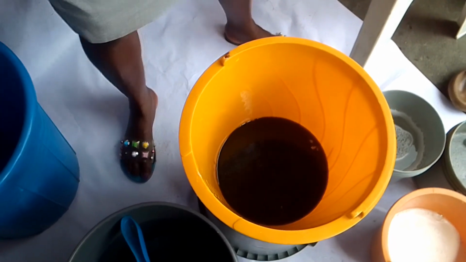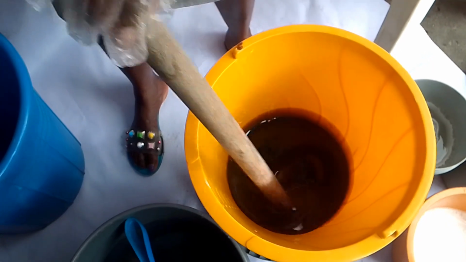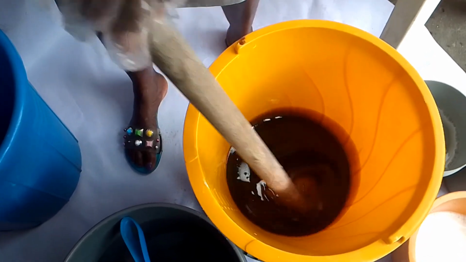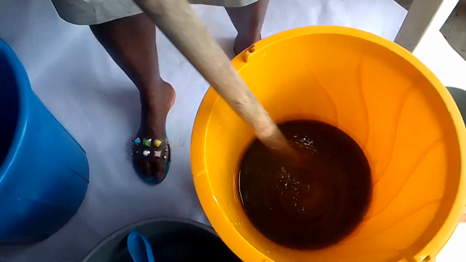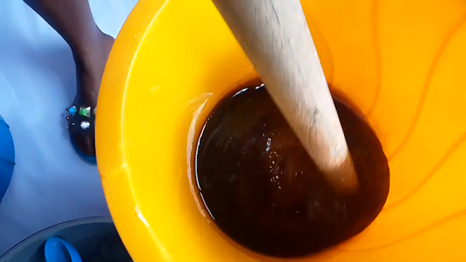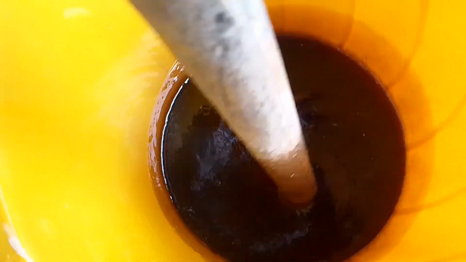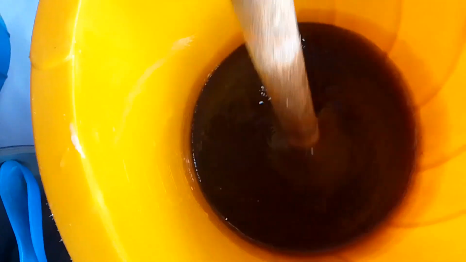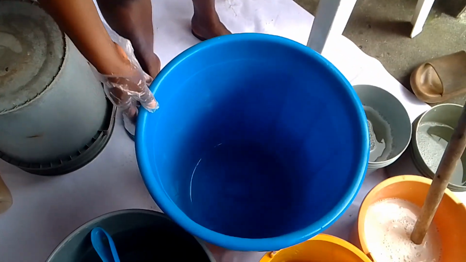Some of you that are not used to this kind of liquid soap will say, what kind of liquid soap is this? This is the common one we have in Nigeria. Later on my page, I will teach you how to make liquid soap with oil such as coconut oil, palm oil, olive oil. But this one is chemical-based liquid soap.